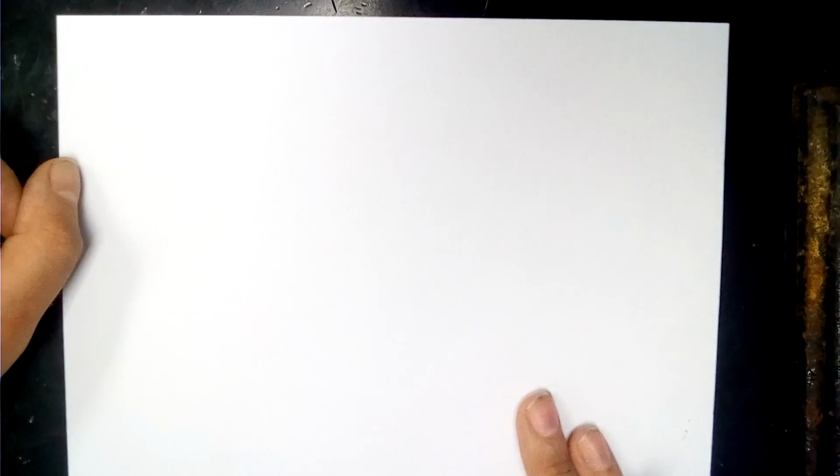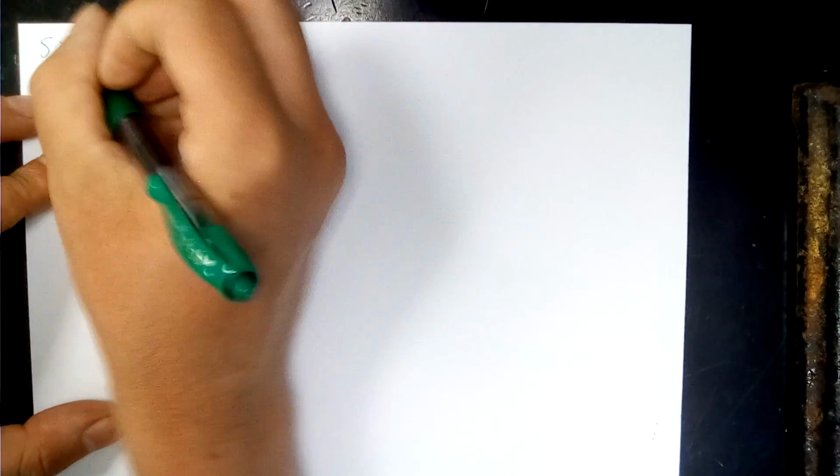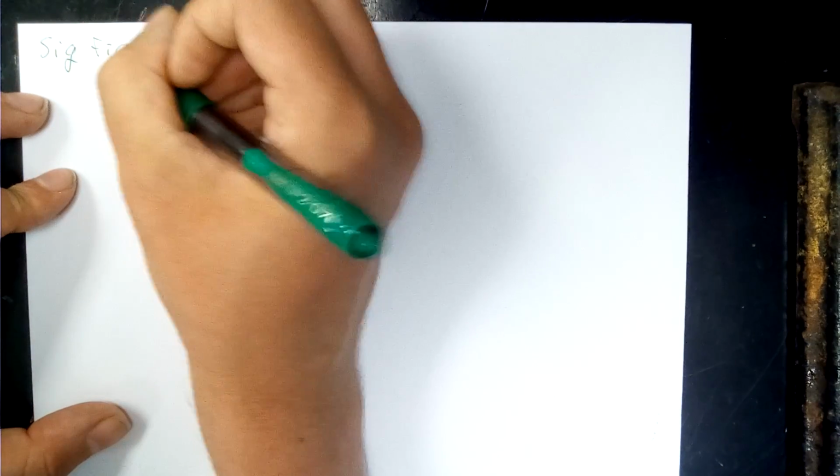In this video, I'm going to show you guys how to do significant figures, or sig figs is how I usually like to abbreviate them. Significant figures just tells you how many numbers to round to when you're dealing with different types of measurements. So first off, we're going to go through how to identify the number of sig figs in a number, and then how to do calculations with sig figs.